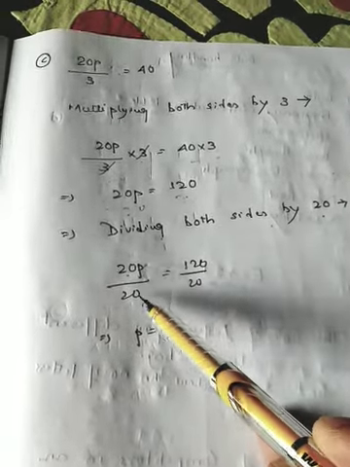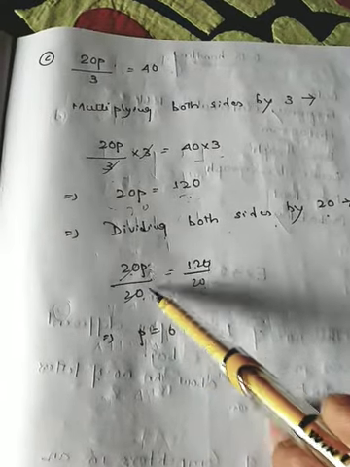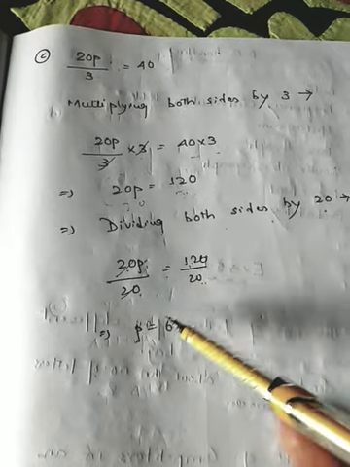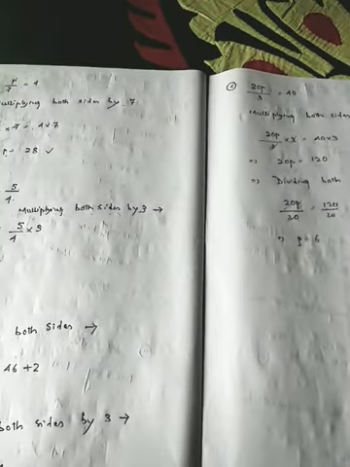That is 20p upon 20 equals 120 by 20. This 20 will be reduced. So p will remain, and if you solve this part, that is 120 by 20, you will get the answer as 6. So p equals 6. Okay, so this is the explanation.